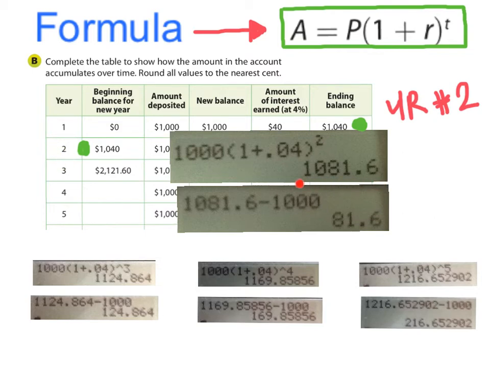Okay, this amount you get, again, is not just the interest he earned, because that would be more than 100%. I have to subtract the original amount she started with, and then that is going to give me how much interest she earned on just year 2.